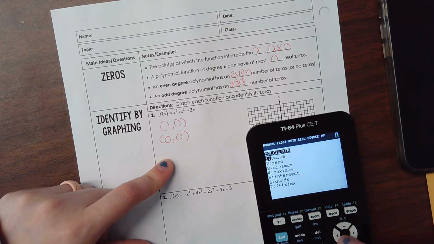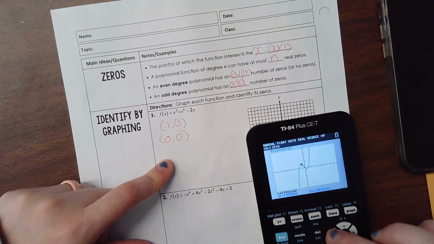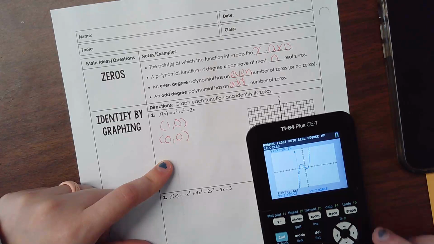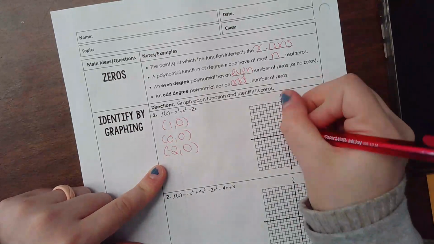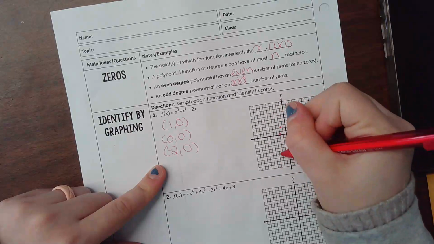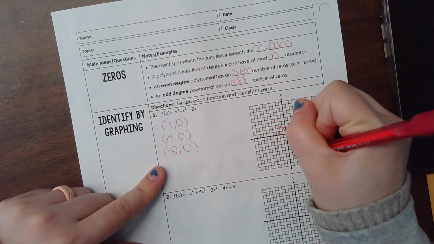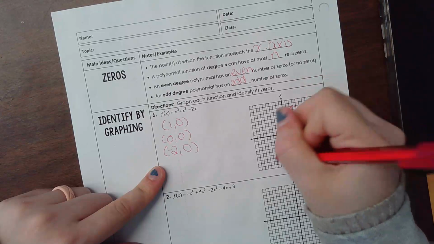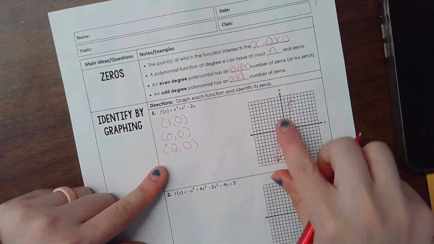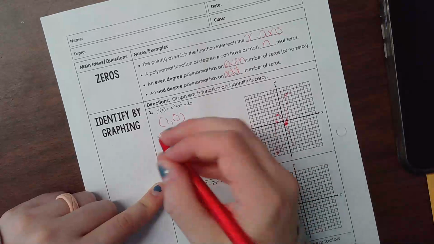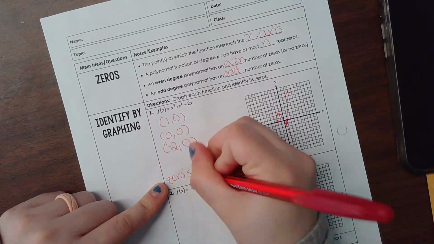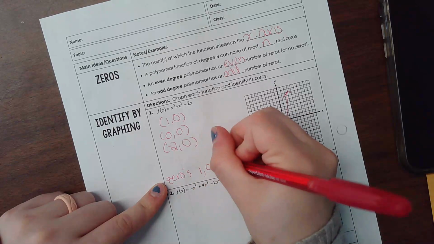Second calc 0. It's at negative 2, 0. So I could finish graphing, and we have a nice little curve like that. Identifying the zeros, our zeros are at 1, 0, and negative 2.